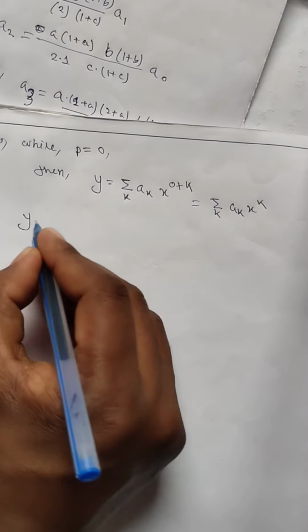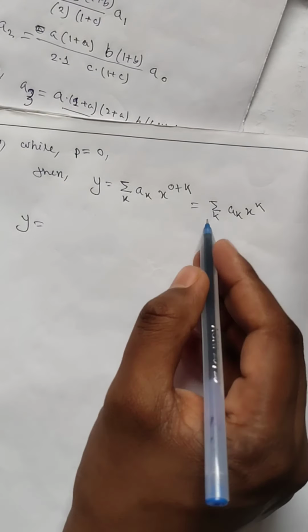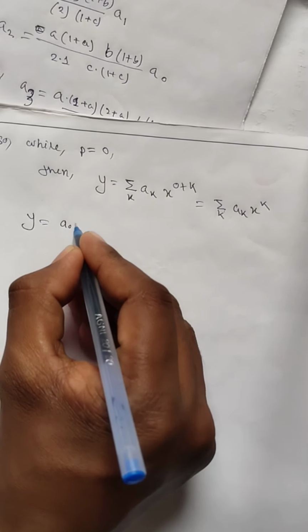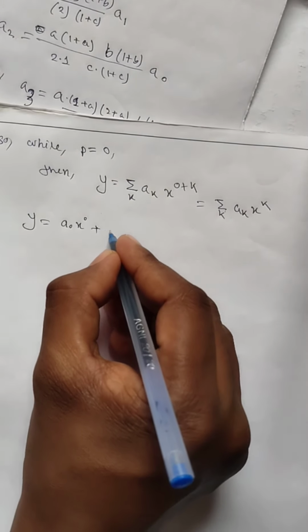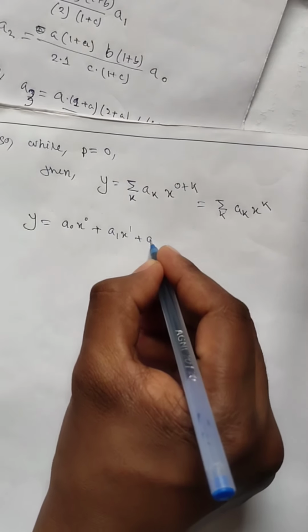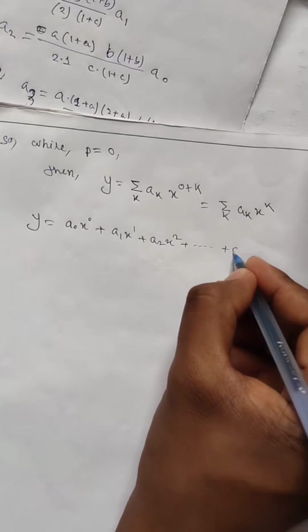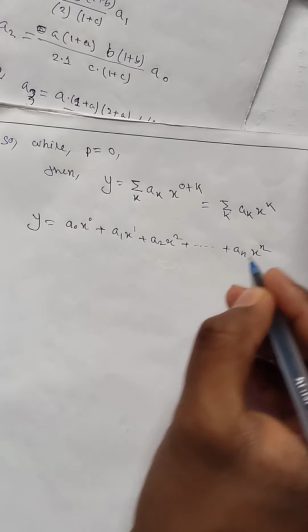So y is equal to, if we expand this series, a naught x naught plus a1 x1 plus a2 x square plus dot dot dot plus an x to the power n.